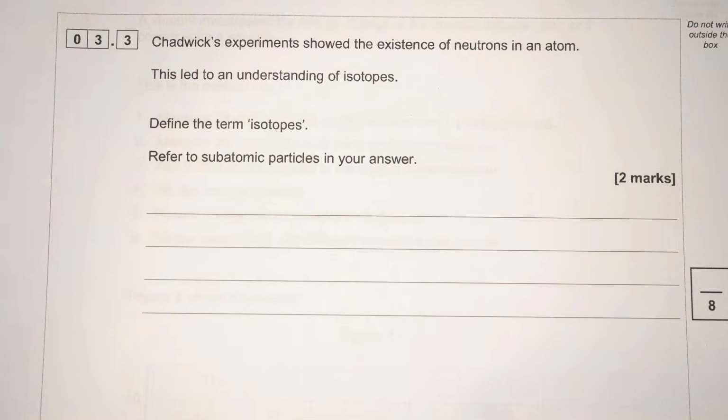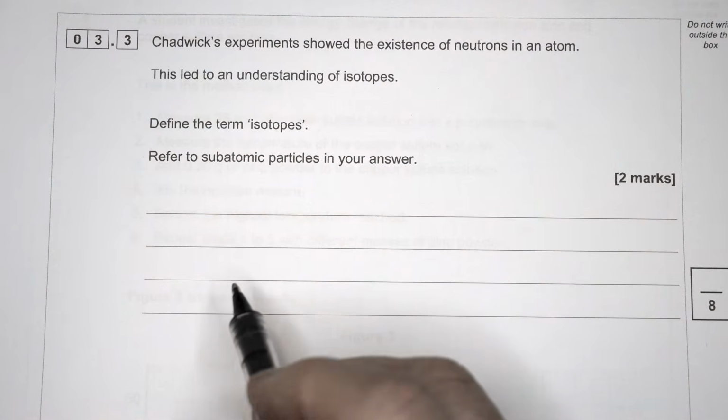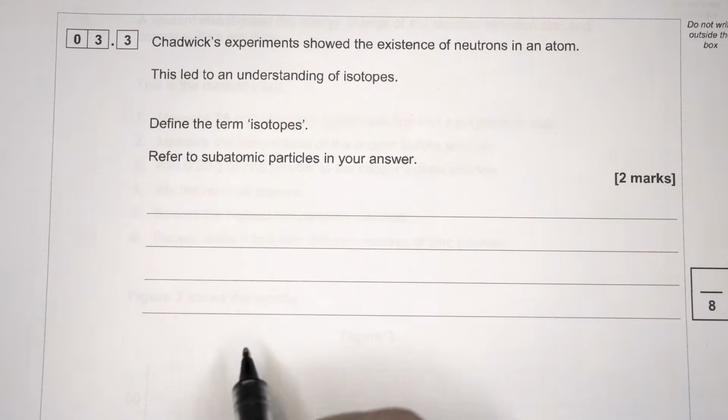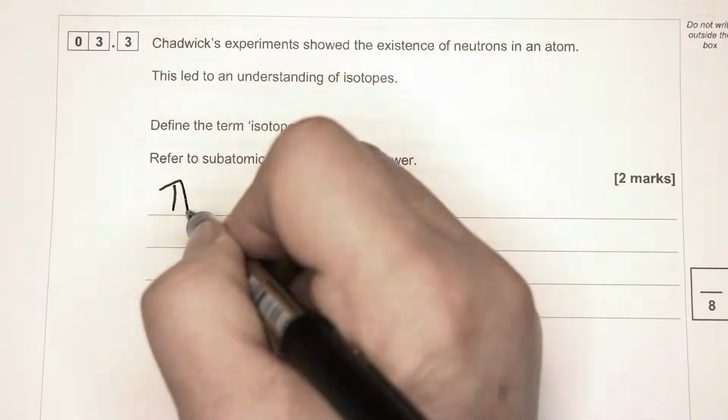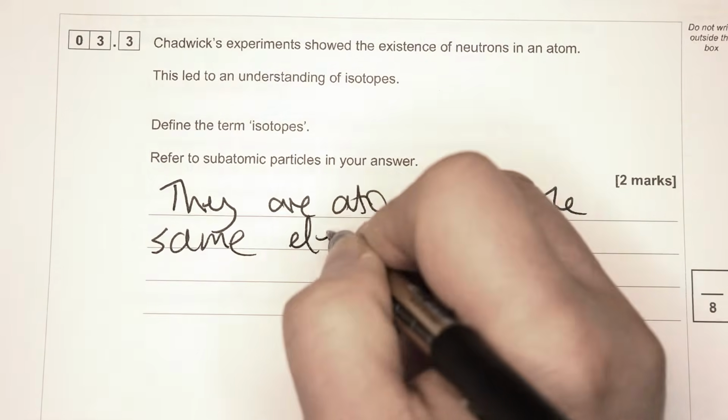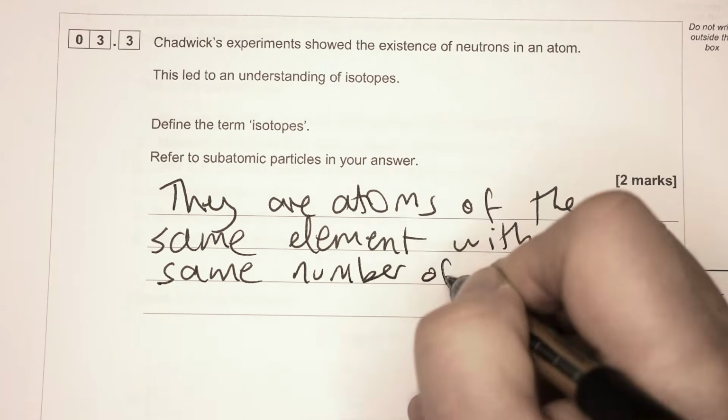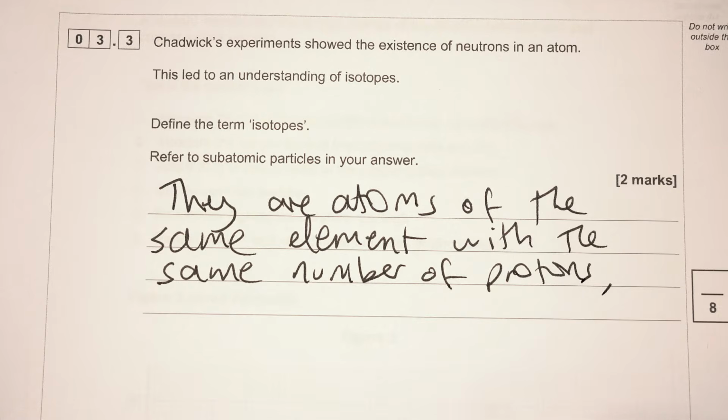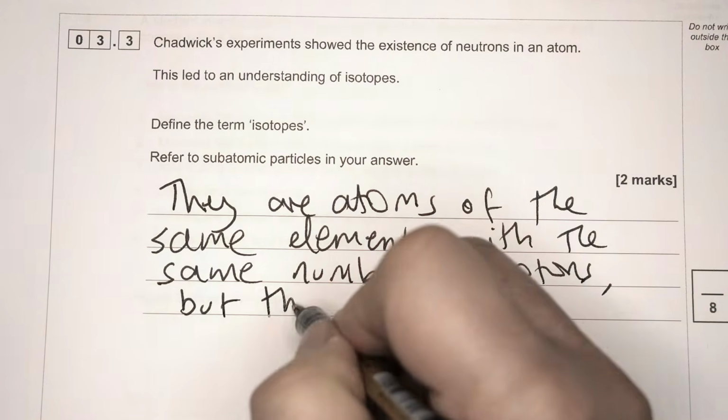So first of all, we'll say what's the same about atoms of an isotope, and that is they're atoms of the same element with the same number of protons. But what's different about them is they have different numbers of neutrons.